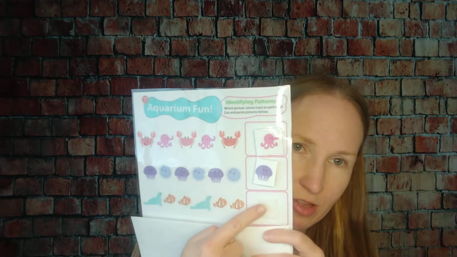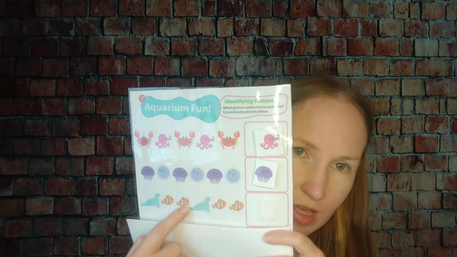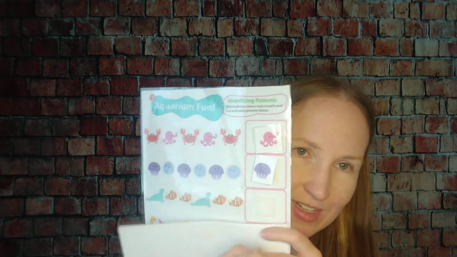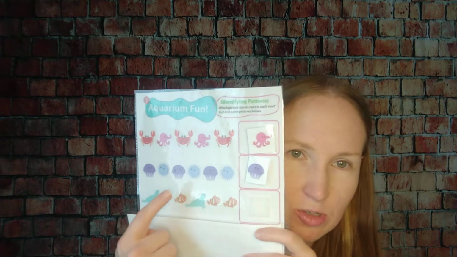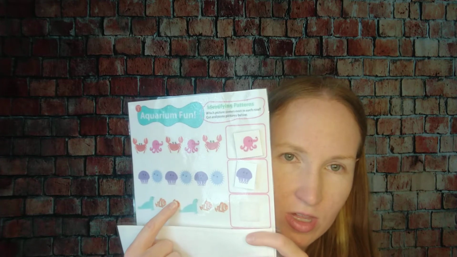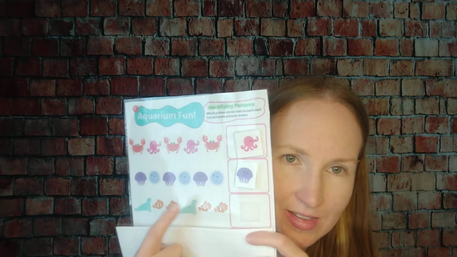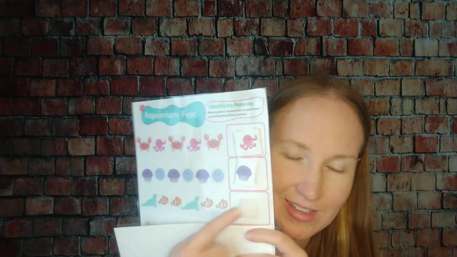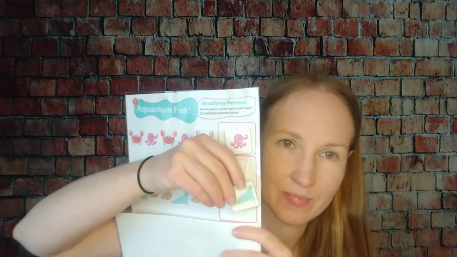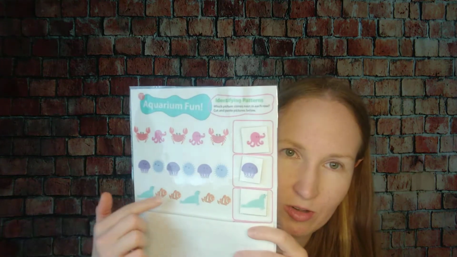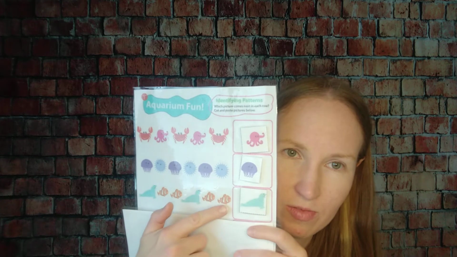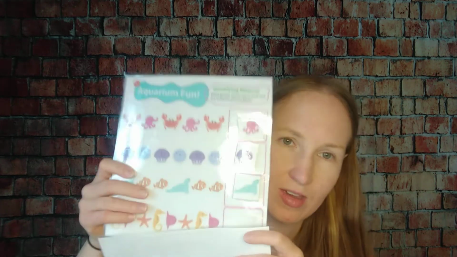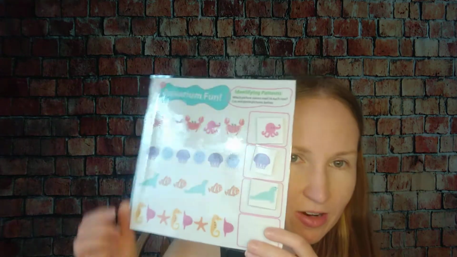Seal, clownfish, clownfish, seal, clownfish, clownfish. Do I do another clownfish? Does that sound right? No, because there's only 2 clownfish here, and then comes a seal. That's right. We do a seal again. Seal, clownfish, clownfish, seal, clownfish, clownfish, seal. And then if we had 2 more clownfish, we would go clownfish, clownfish. Very good.